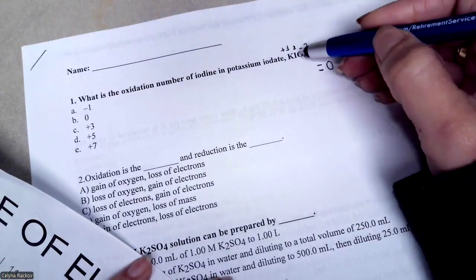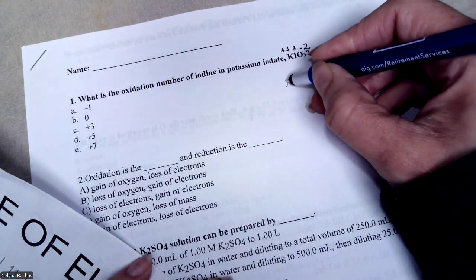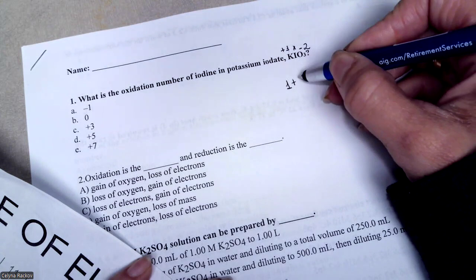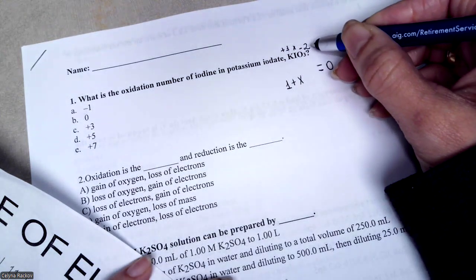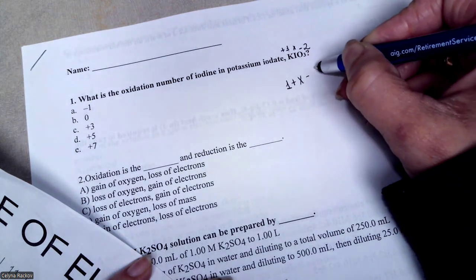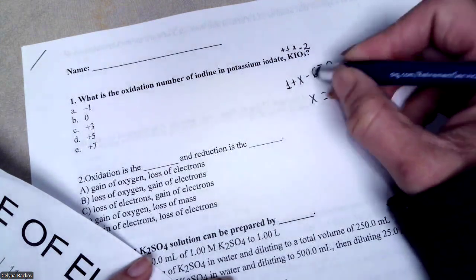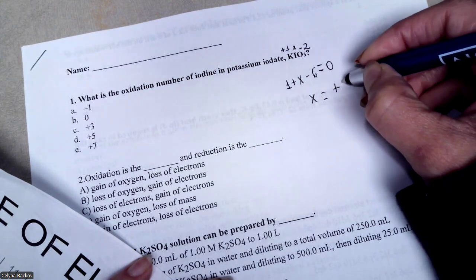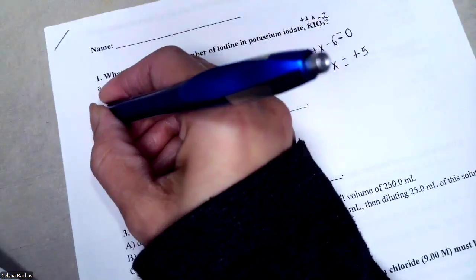Now let's do the math here. 1 times 1, plus you just have one I. Let's call it X. And then -2 times 3, -6, right? So your X here will be, do the math here, right? Will be +5. So the answer is D here.